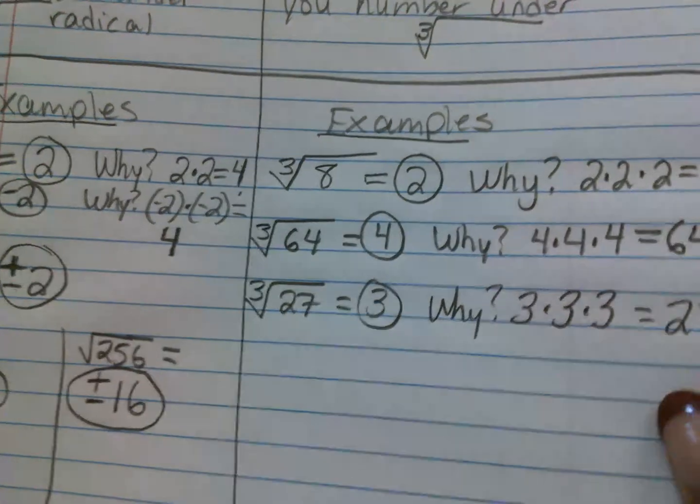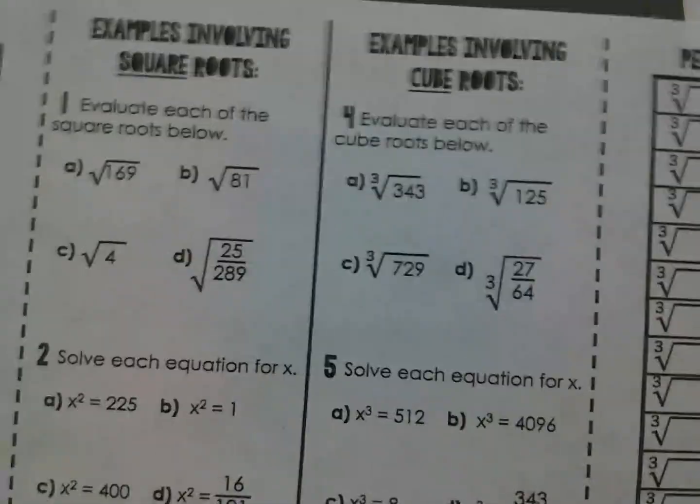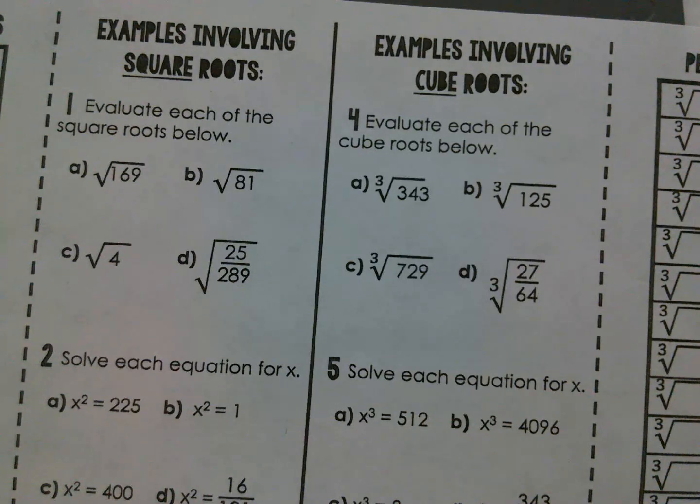All right, we're going to close this for now. There is a sheet that I put on your desk, and it has square root and cube root on it. Okay, looks just like this. Take that out.